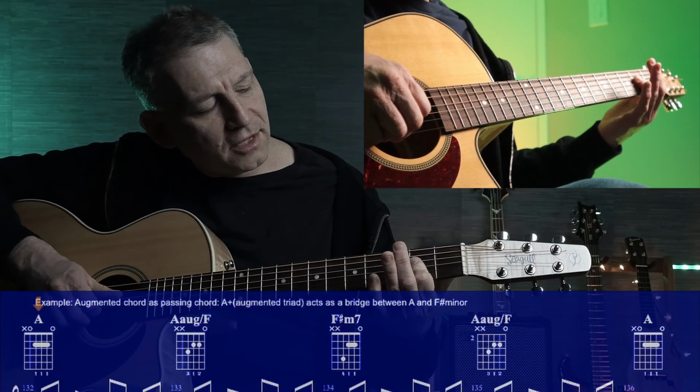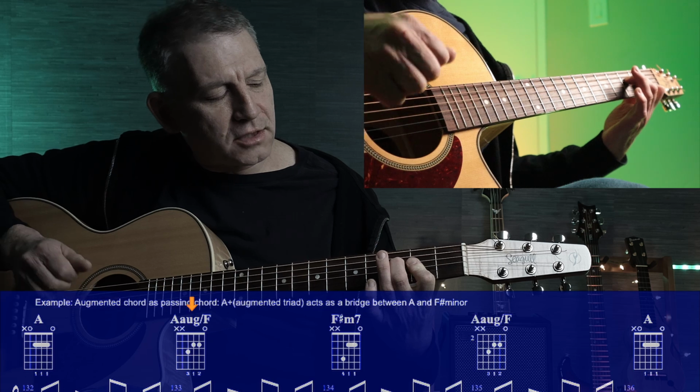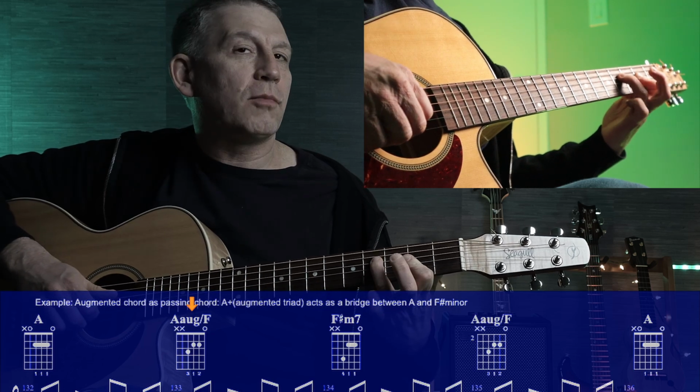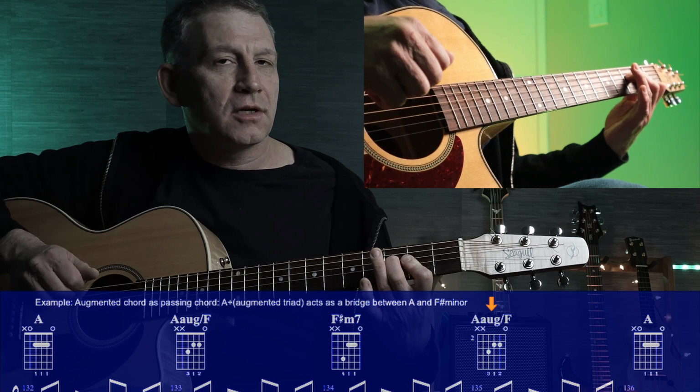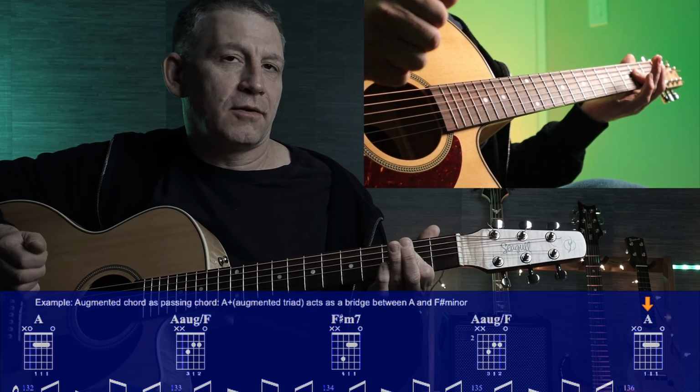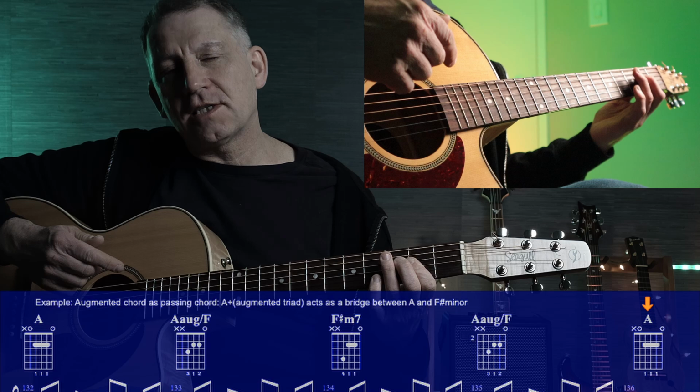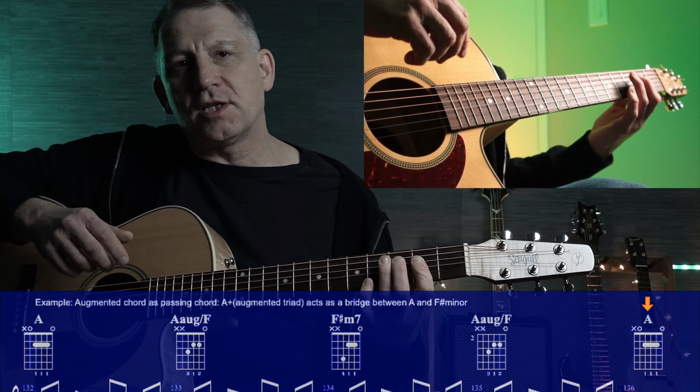So here we have an A, moving to an A augmented, moving to an F sharp minor, moving back down to an A augmented, back down to an A. So the augmented there serves as sort of a bridge between these two chords.